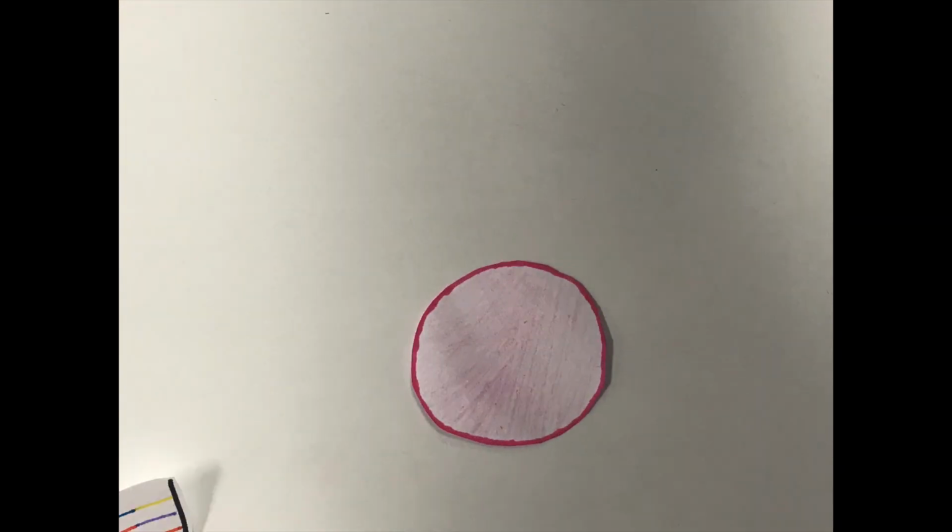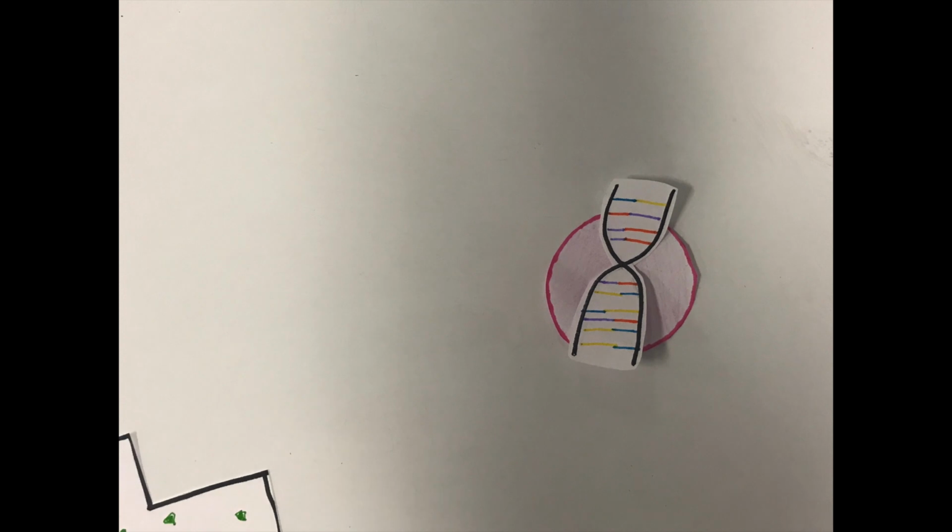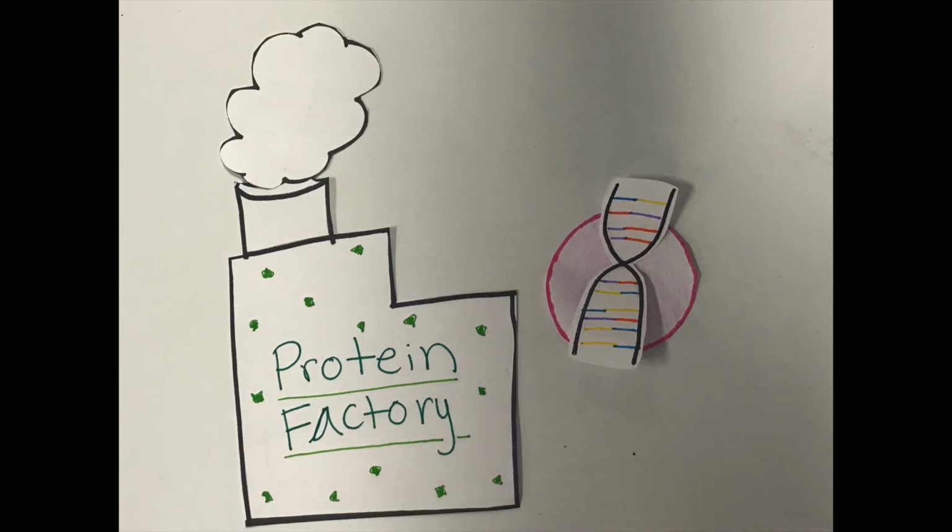Another reason that cells divide is that the bigger the cell, the more proteins that need to be produced. DNA only codes for so much protein to be made. When the factory cannot keep up with the demand for protein, the cell must divide.